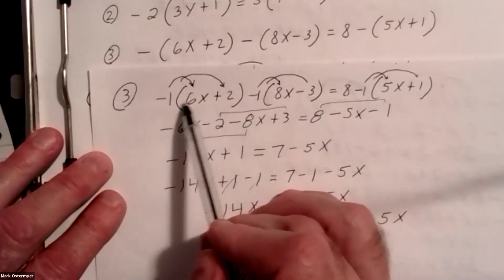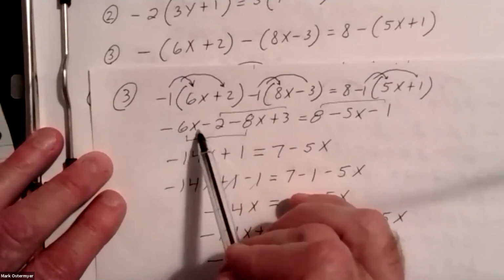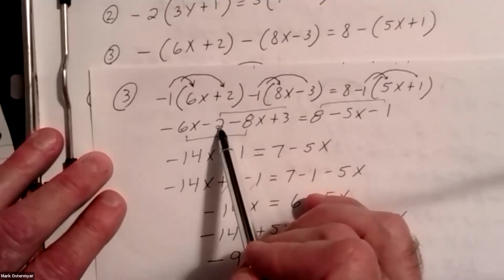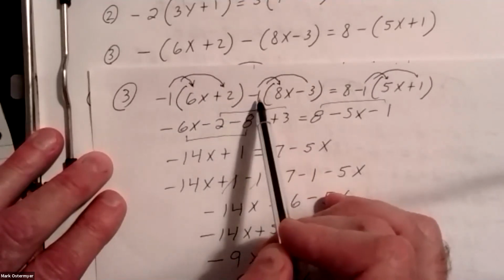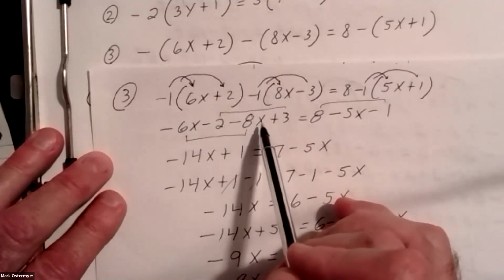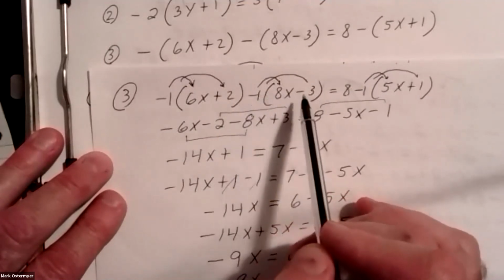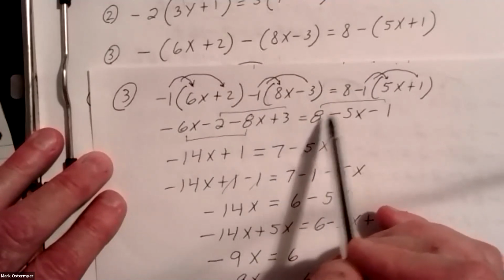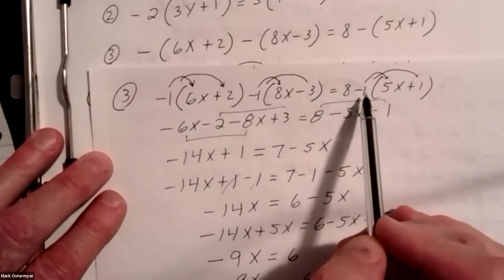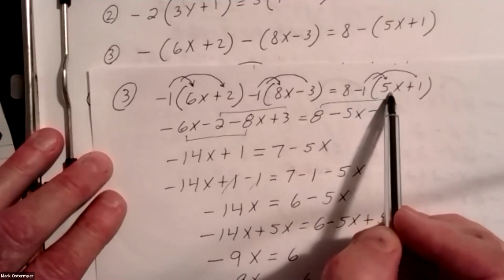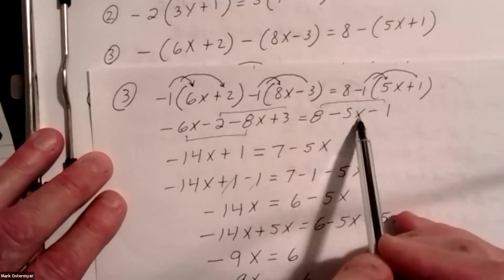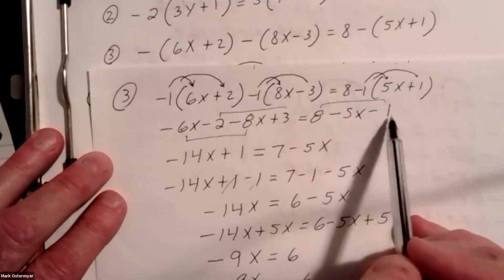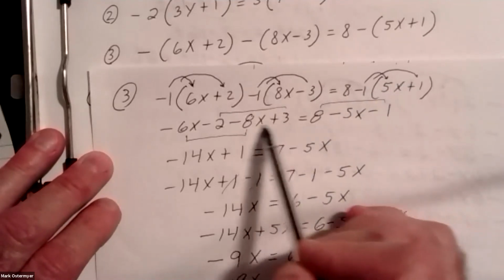So what's -1 times 6x? That gives you -6x. -1 multiplied by 2 is -2. -1 multiplied by 8x is -8x. -1 multiplied by -3 is +3. On the right side, we've got the 8. Now, what's -1 times 5x? -5x. -1 multiplied by 1 is what? -1. Did anybody get down to here at least?